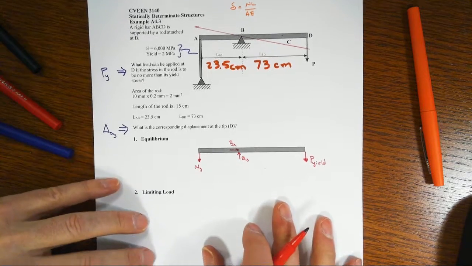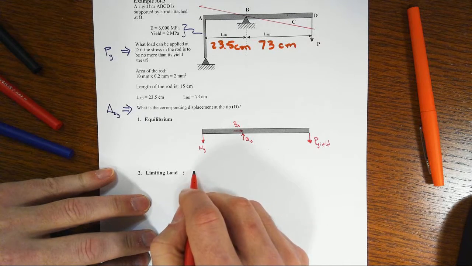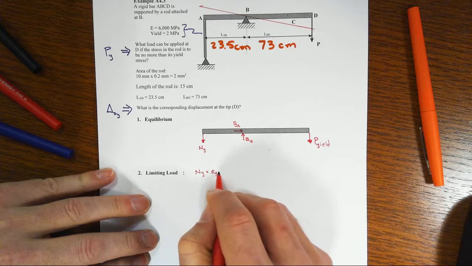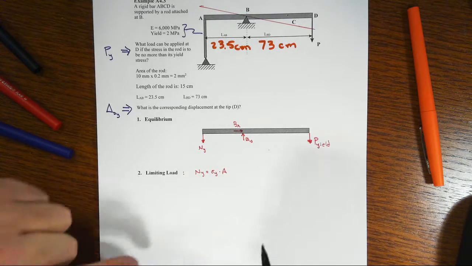We're asked to find the limiting load, so under that condition, N sub Y, we said that rod has yielded. That will be given by the yield stress times the cross-sectional area of the rod.